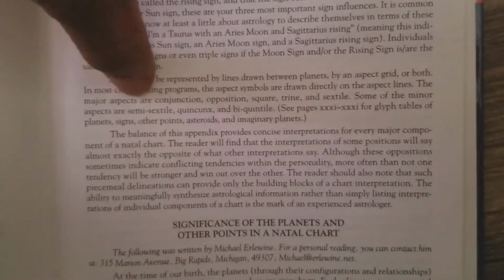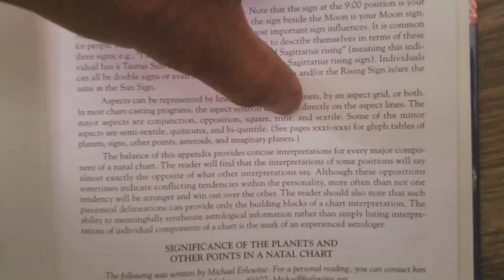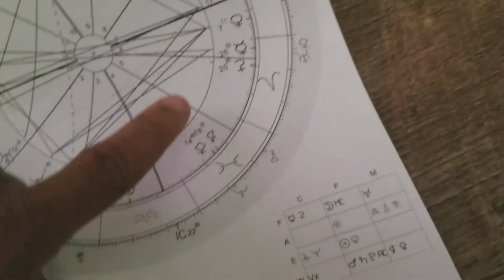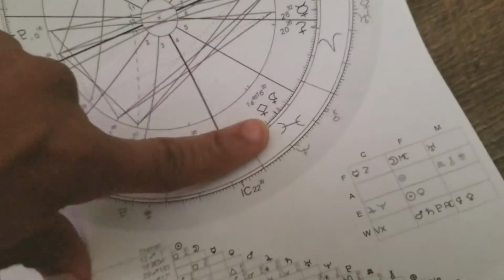So, you see what I'm saying? That's the aspect chart. That's what they talking about. Some of the minor aspects are semi-sextile. Hold on. These major aspects are conjunctions, oppositions, squares, trine. I just showed you trine. Sextile, 60 degrees. So that'll be like his sun and, that's Pallas.